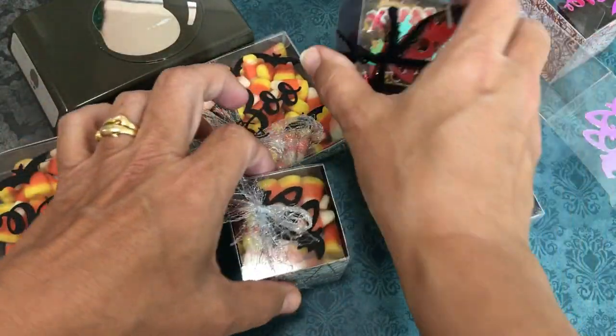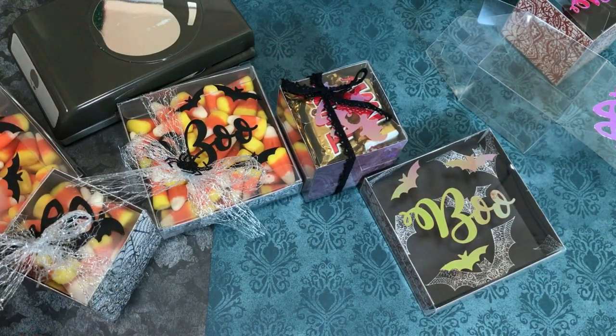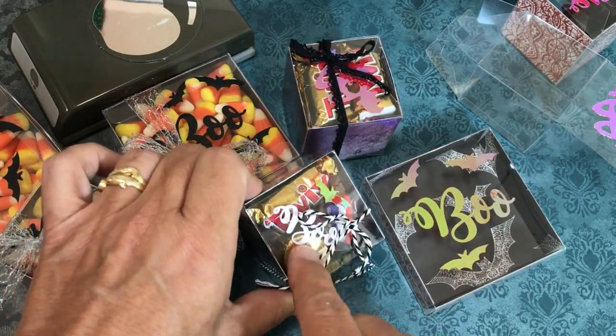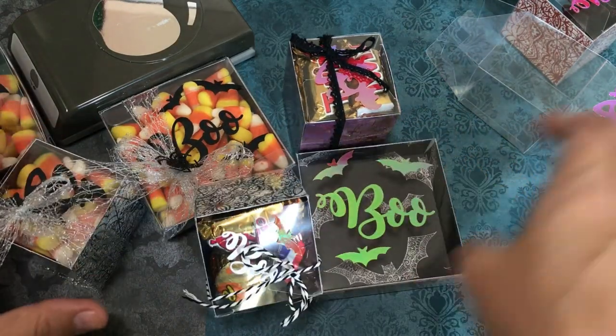This ribbon I used on that one's retired, so I have little candy boxes. So I have lots of Halloween candies. I'm just doing all kinds of stuff with those. Okay, then here's one wrapped in twine. I wrote the boo, I think it was only 1 inch, and then some more holographic vinyl.